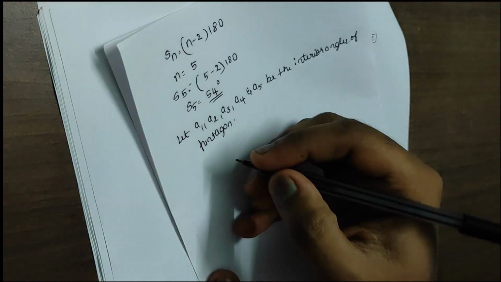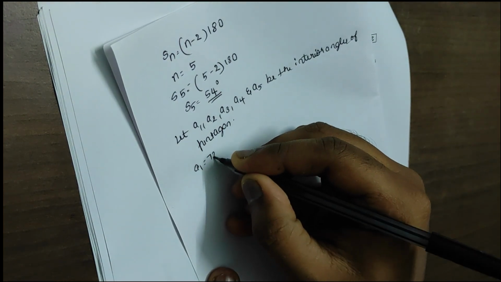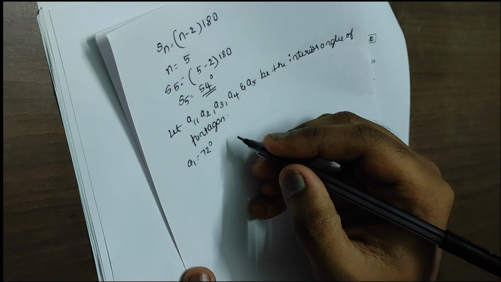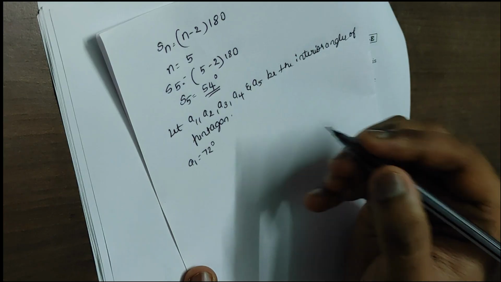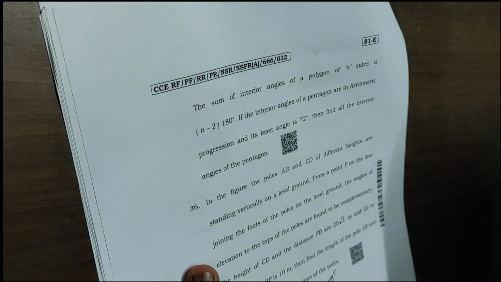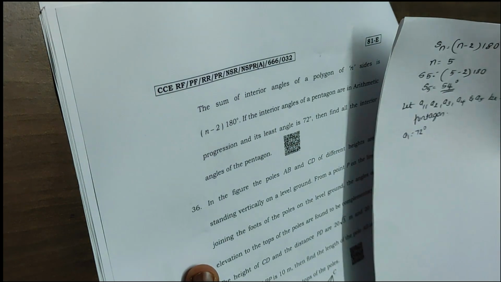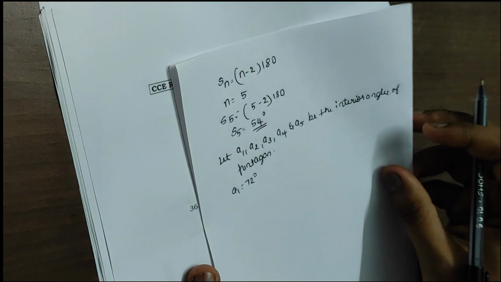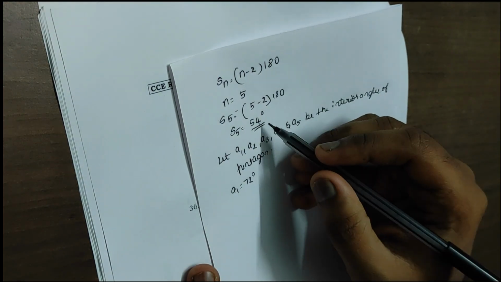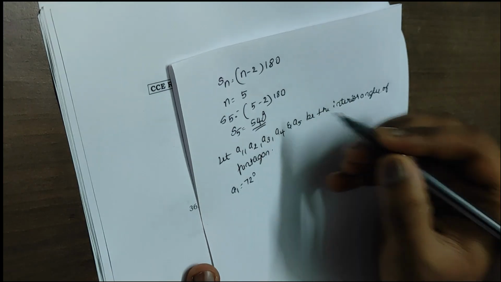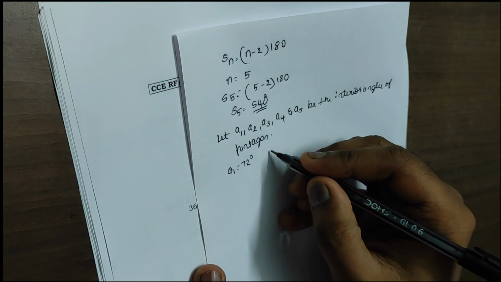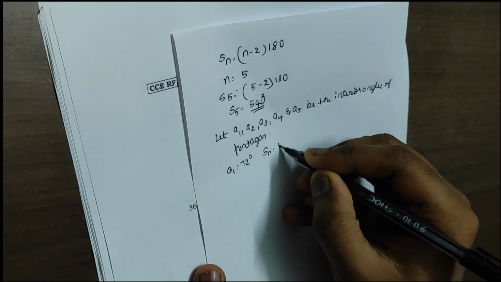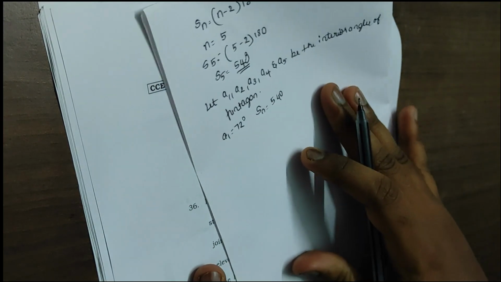We know the value of a1 is 72 degrees, and Sn is 540, that is 3 into 180. We know the value of Sn is equal to 540.